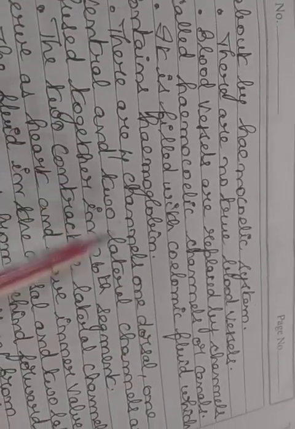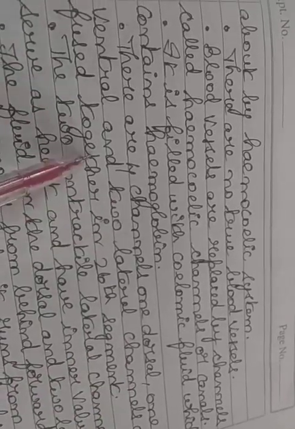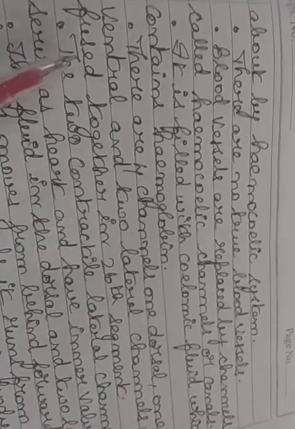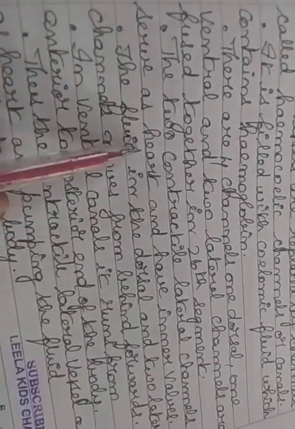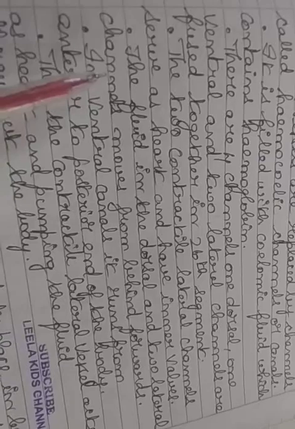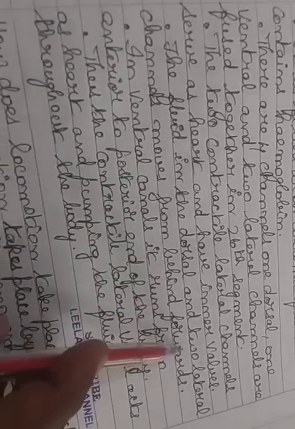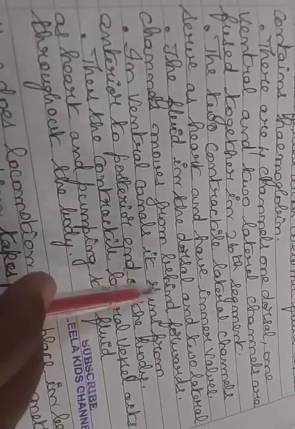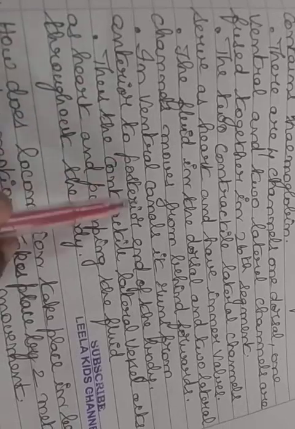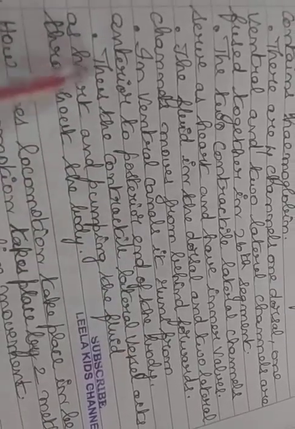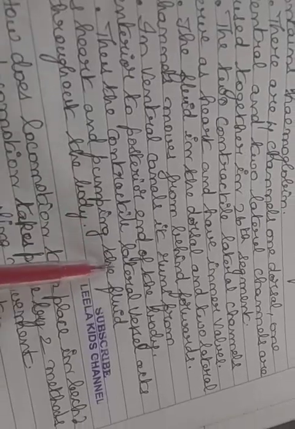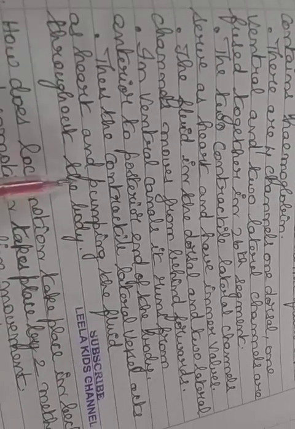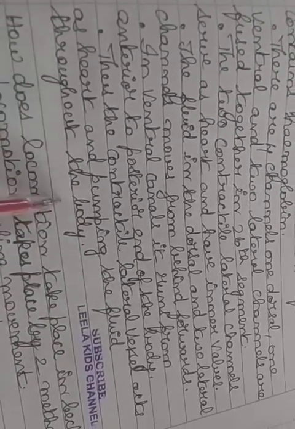There are 4 channels, 1 dorsal, 1 ventral and 2 lateral channels, fused together in the 26th segment. The 2 contractile lateral channels serve as heart and have inner valves. The fluid in the dorsal and 2 lateral channels moves from behind forwards. In the ventral channel, it runs from the anterior to the posterior end of the body. Thus, the contractile lateral vessel acts as heart, pumping the fluid throughout the body.